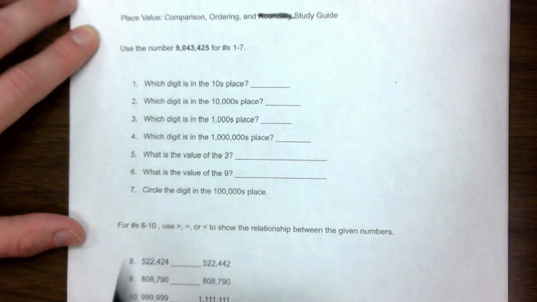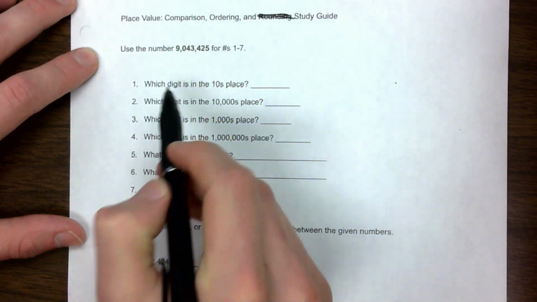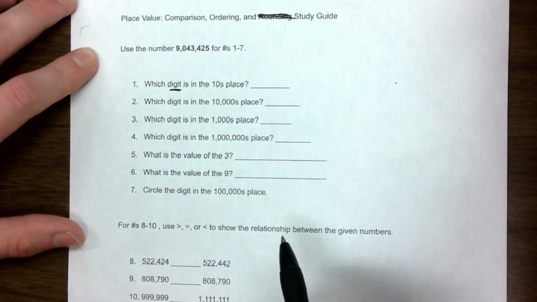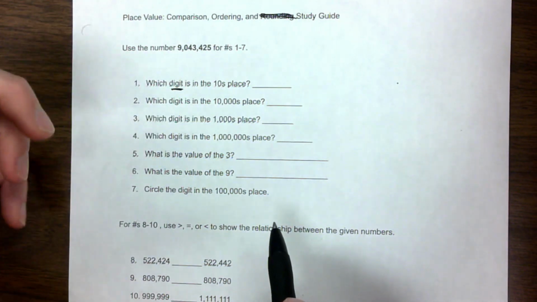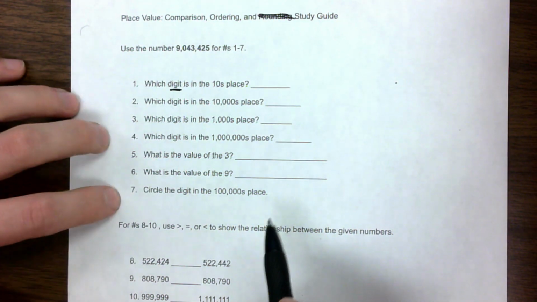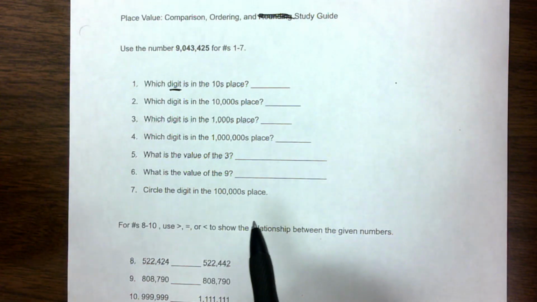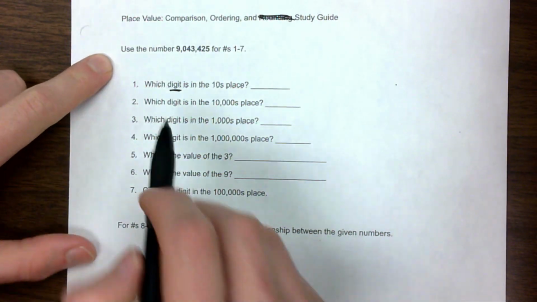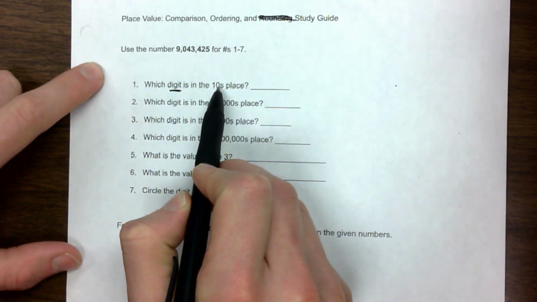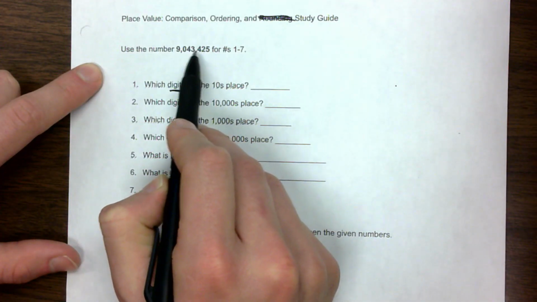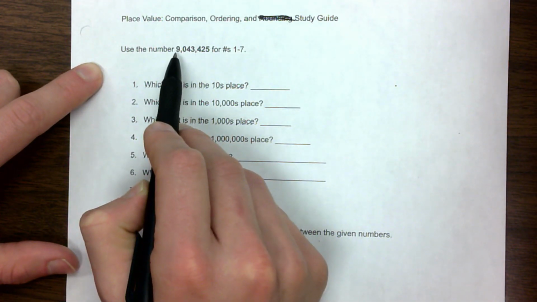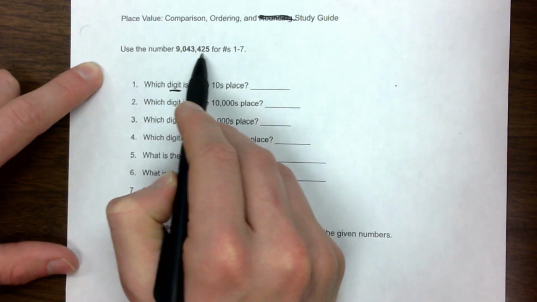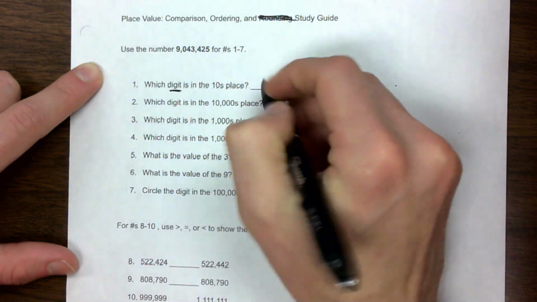Number 1 says, which digit is in the tens place? It's very important that they notice the word digit, because I don't want them to write the value of it. I just need them to write the digit. So remember, digits are anything 0 through 9. 0, 1, 2, 3, 4, 5, 6, 7, 8, and 9. In this case, we are looking at the tens place. Well, we have ones, tens, hundreds, thousands, 10,000s, 100,000s, and millions. In the tens place, we have a 2, so we're going to write 2 here.